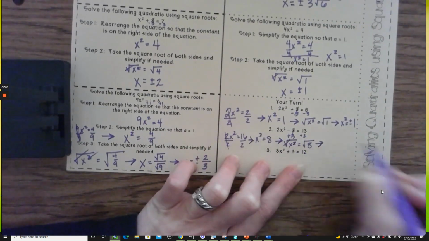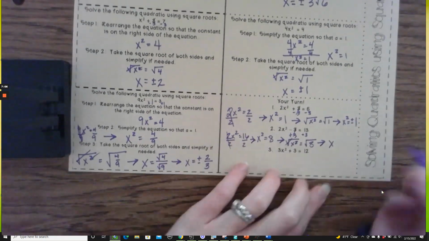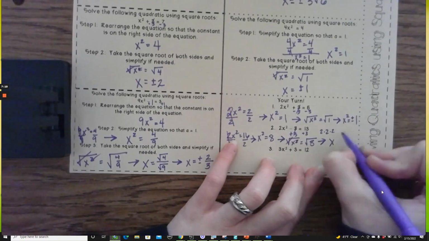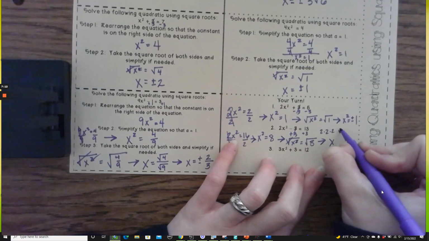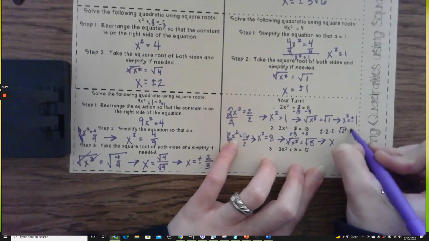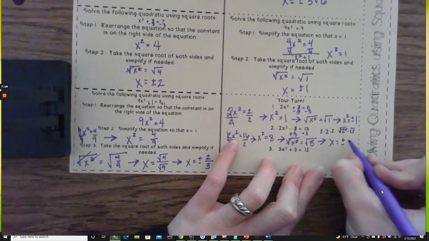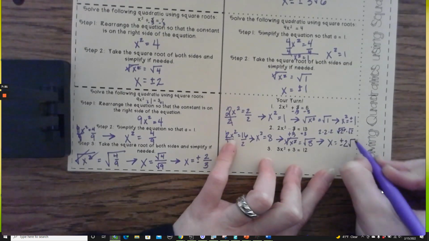So these will cancel each other. So the square root of 8, 8 is just 2 times 2 times 2. So I can do the square root of 2 squared times the square root of 2. These will cancel. So positive negative 2 times the square root of 2.